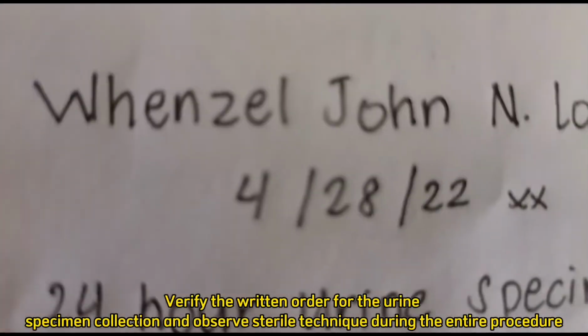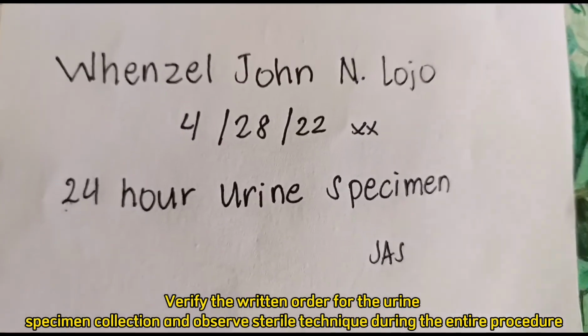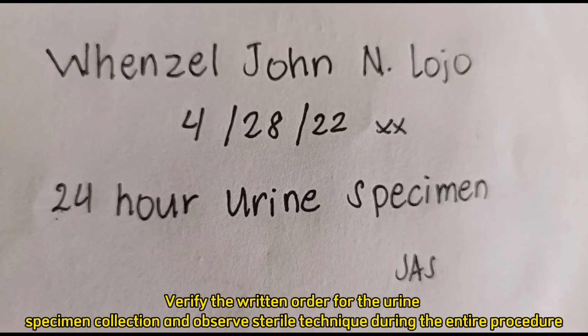To avoid the container being replaced, you need to label the container with the patient's name, current date, and identify the specimen as a 24-hour urine specimen. And don't forget to include your initials.